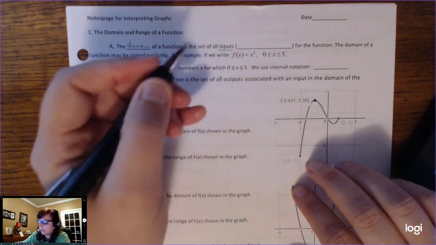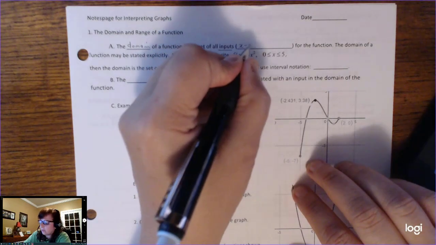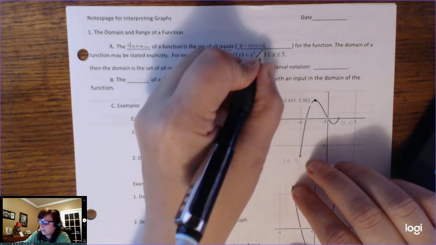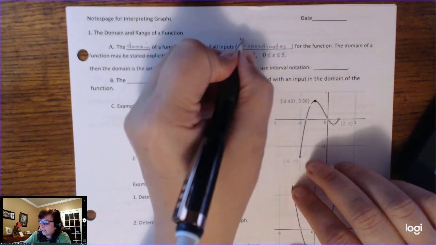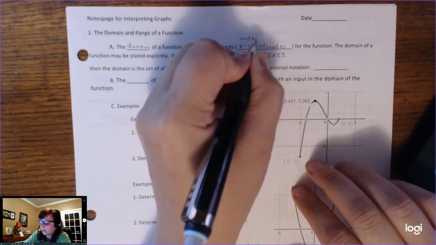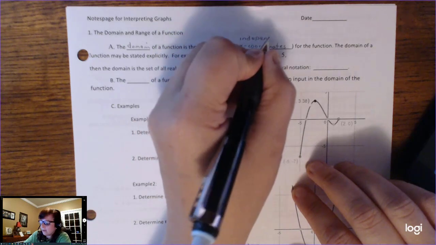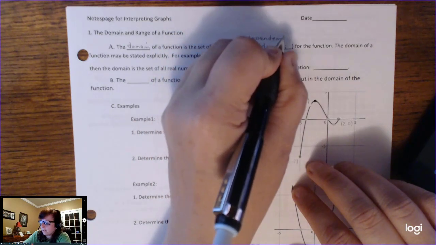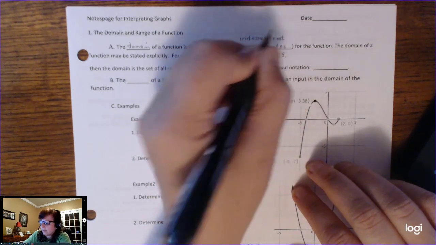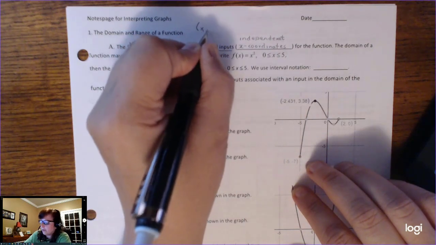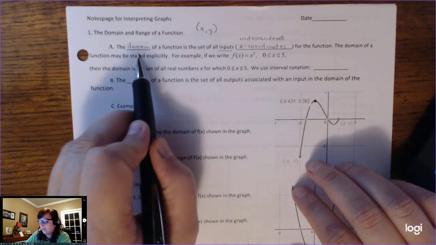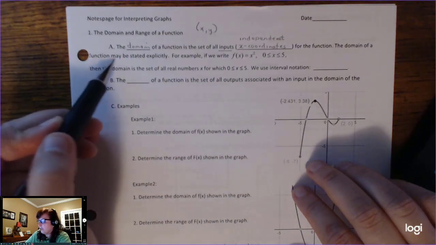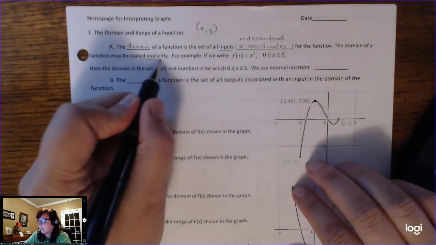So inputs, those are the x coordinates, or the independent variables. So the domain is the set of x coordinates. So if you have an ordered pair, all the x coordinates are in the domain. Alright, so the domain of the function may be stated explicitly.